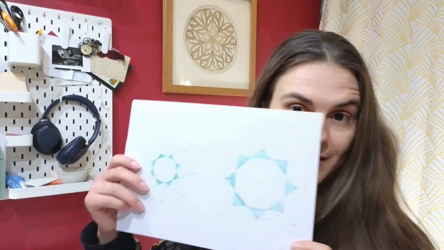Doing so, we will look at how to find a perpendicular line and how to divide the circle in 8, and we will use that to draw two types of 8-pointed stars, just like this.